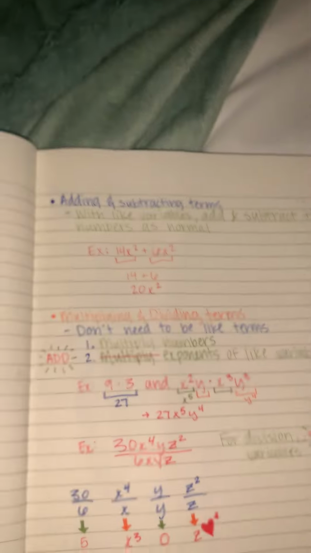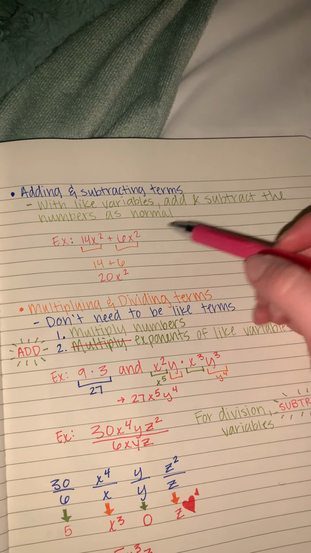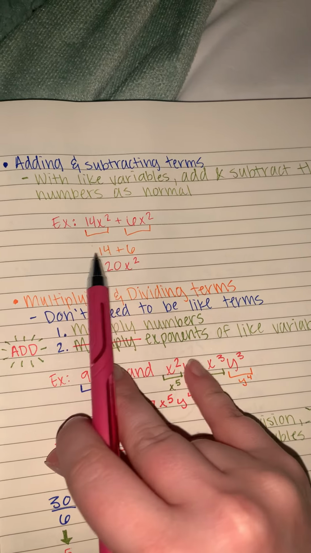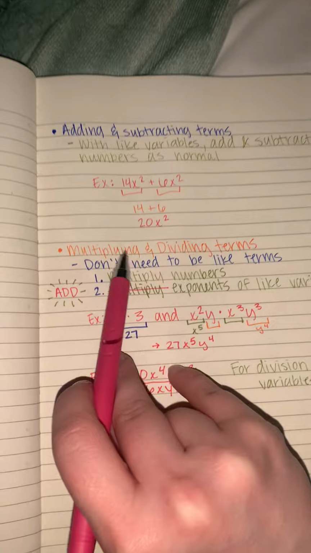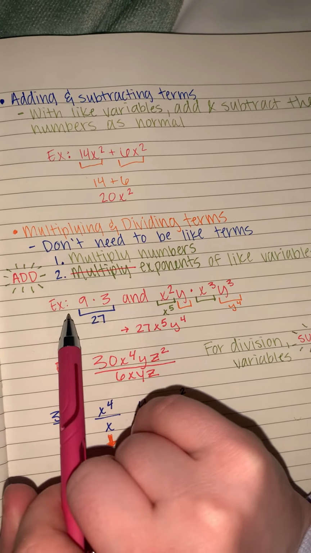Okay, adding and subtracting terms. Hope you can see this good. With like variables, add and subtract the numbers as normal. So see, these both have x squares. So you just do it normal style. That's super easy. For multiplying and dividing, they don't have to be like terms.